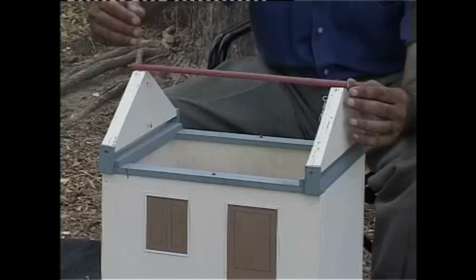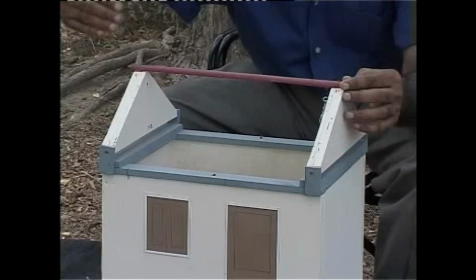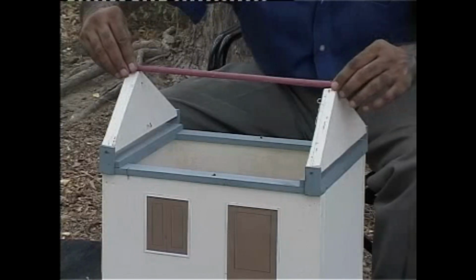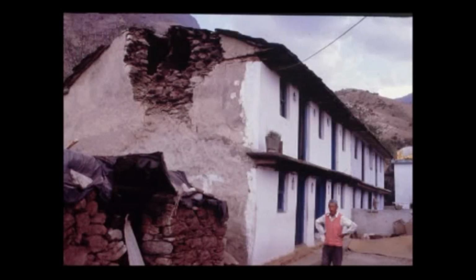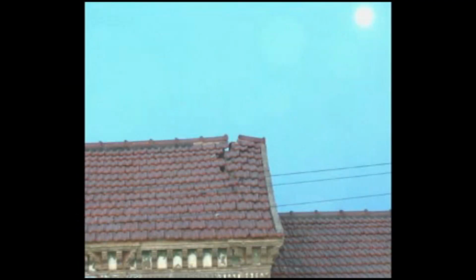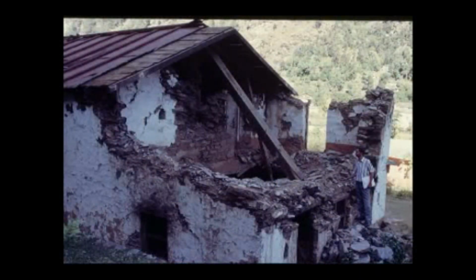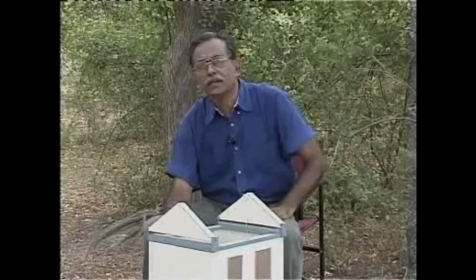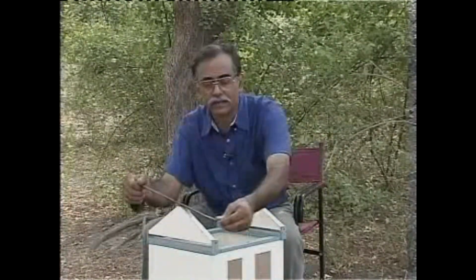When an earthquake hits this wall in this direction, the ridge beam also pushes the wall, and the wall shakes like this. Under the impact of this shock, the gable wall is easily damaged. And under a big shock, the roof also comes down along with the wall. In new construction, before installing the roof, on top of the gable walls, install an RC band.